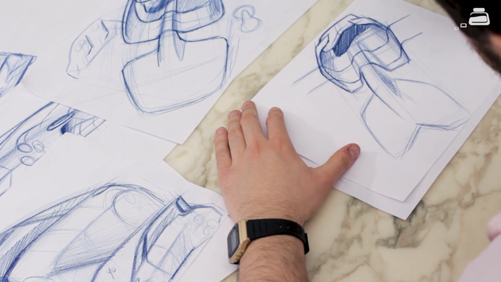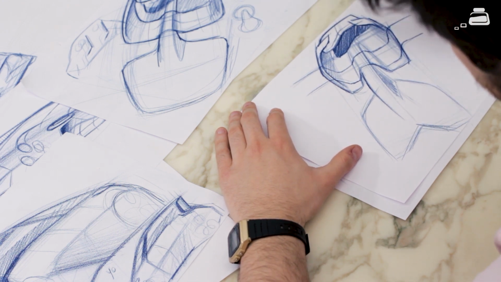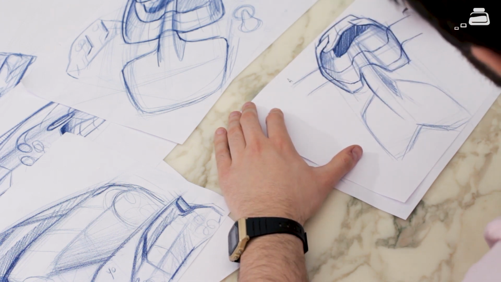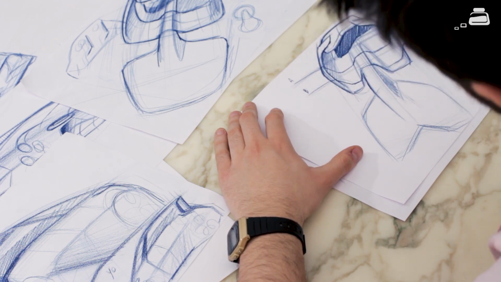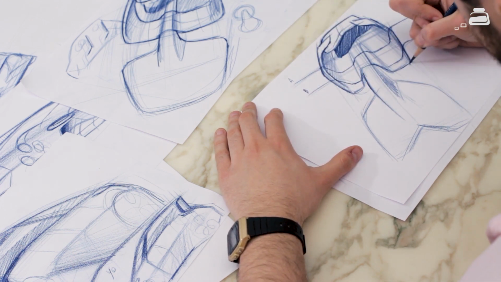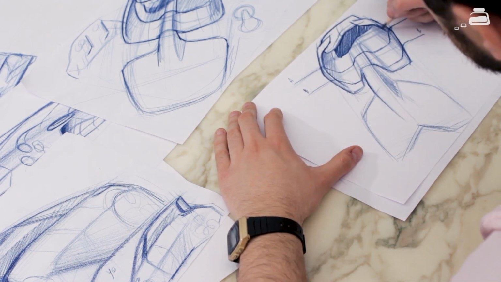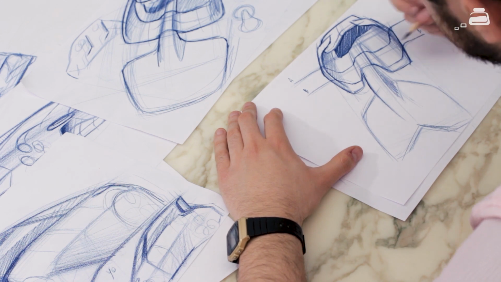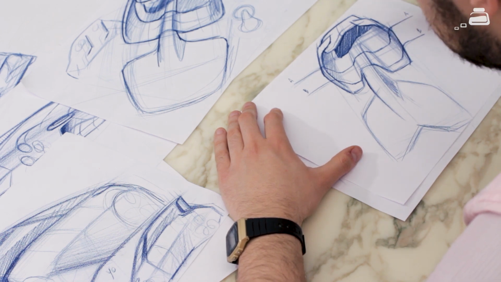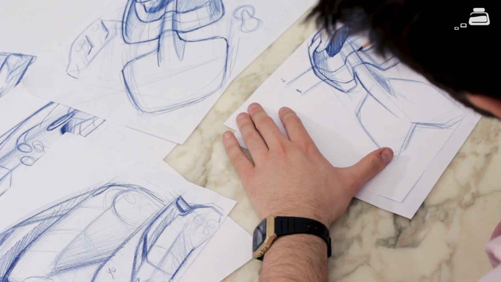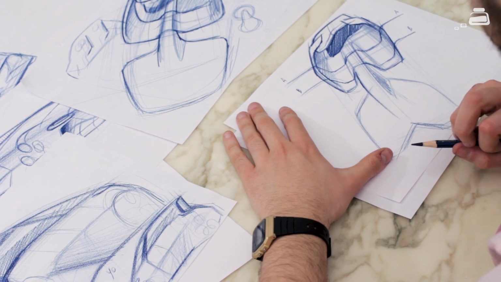The sections are very important because when you have to give this sketch to a CAD modeler, it's much quicker for him to start to build these basic surfaces.